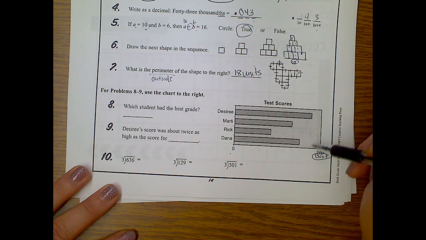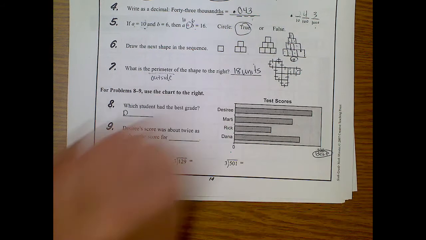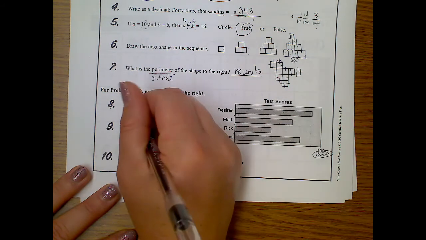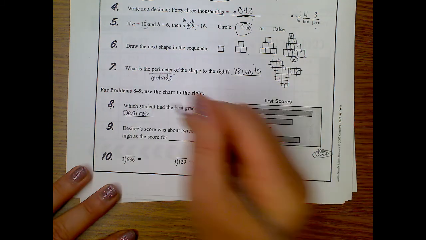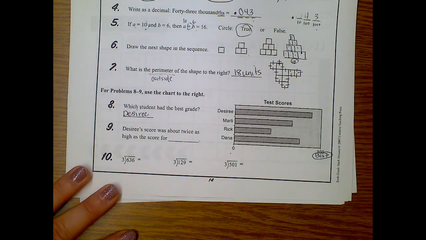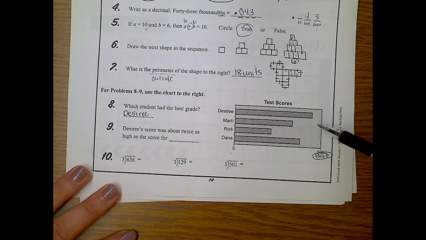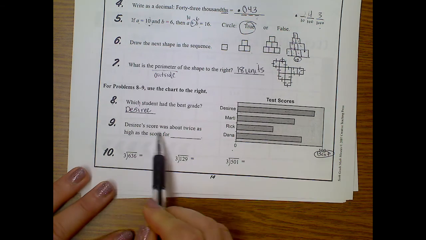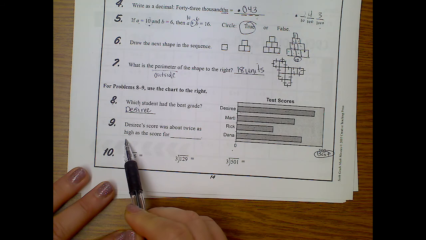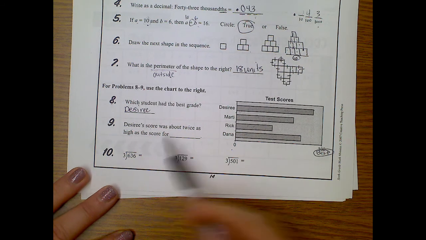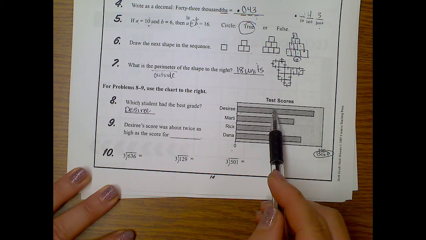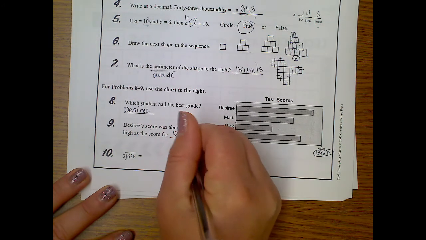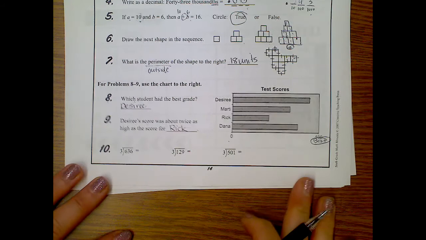She's closer to 100%, assuming again 100 being an A. If this was golf, it would not be that way, but we're looking at test scores. Desiree's score was about twice as high as the score for Rick. Poor Rick, maybe he just had a tough time.